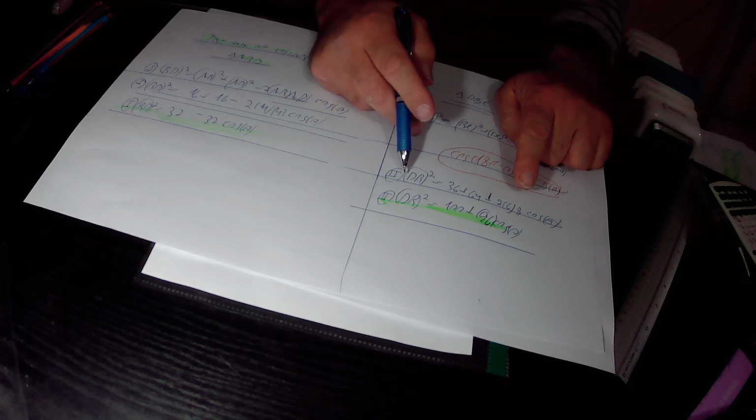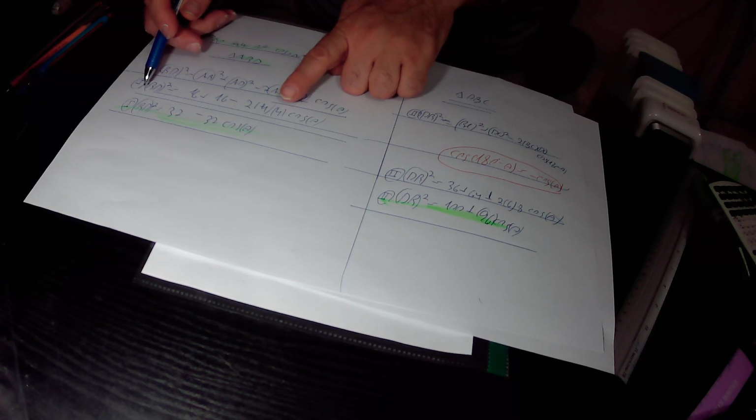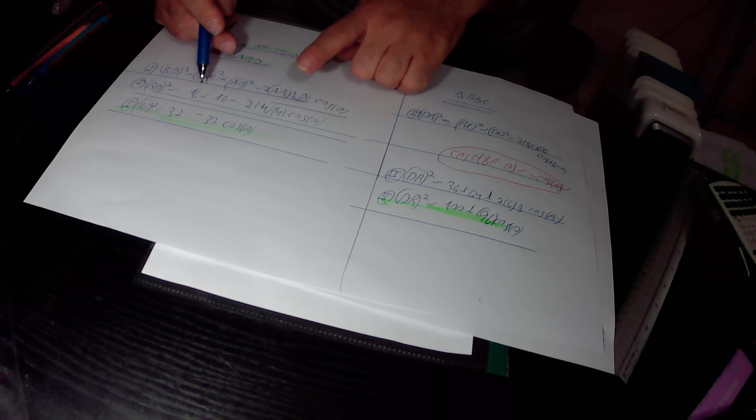According to equation 1, we found that DB square equals 32 minus 32 times cosine theta.